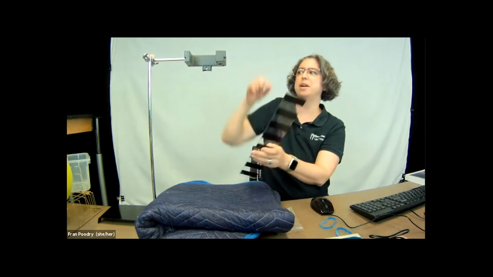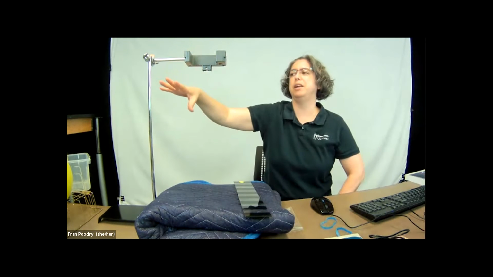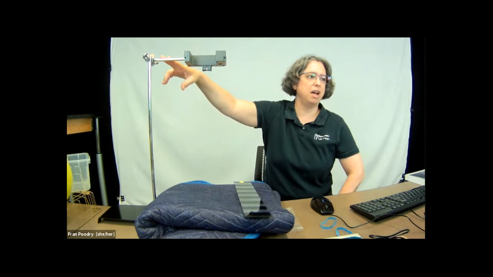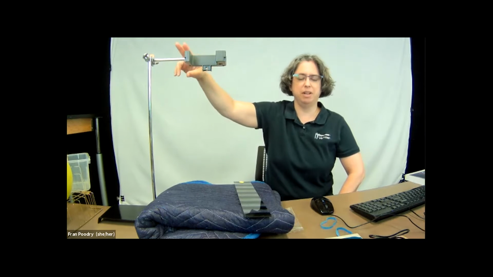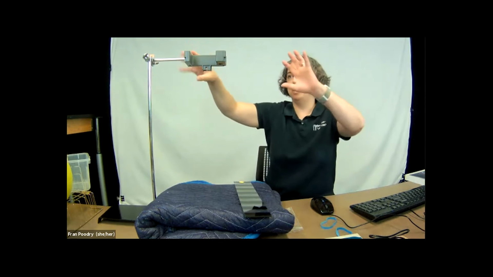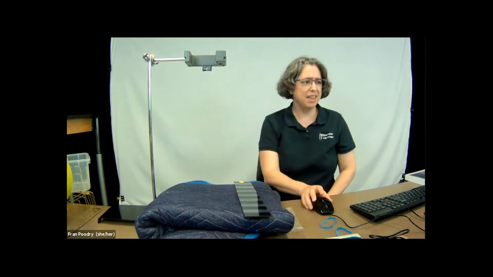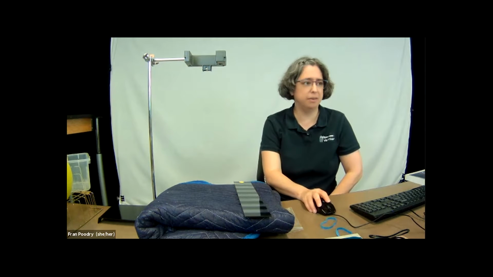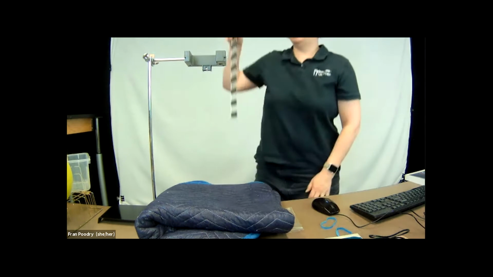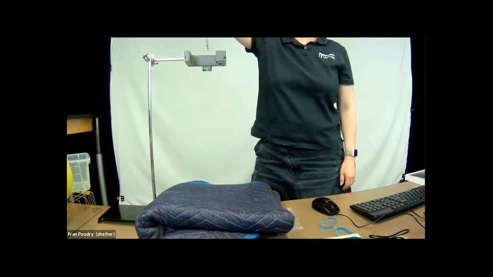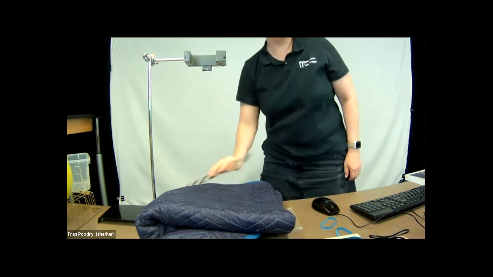And we do recommend that you mount the Photogate using its accessory rod. If you don't mount the Photogate, you wind up with errors in the measurement. And that's not great. So I'm going to go ahead and collect a set of data here. So I've got that set up. Just drop it through.